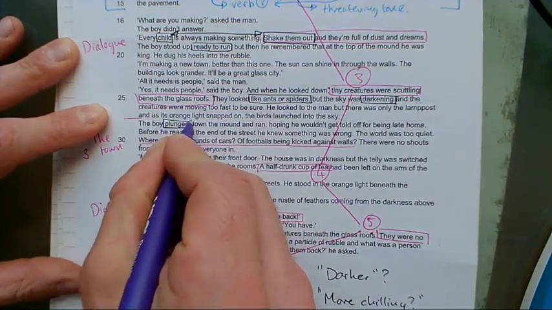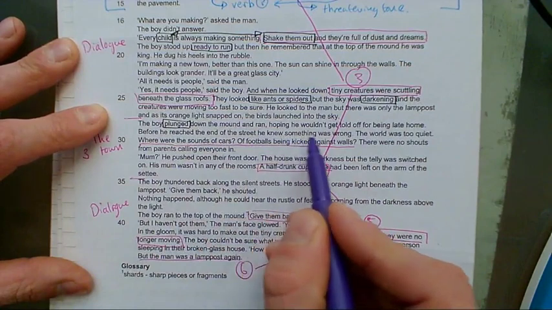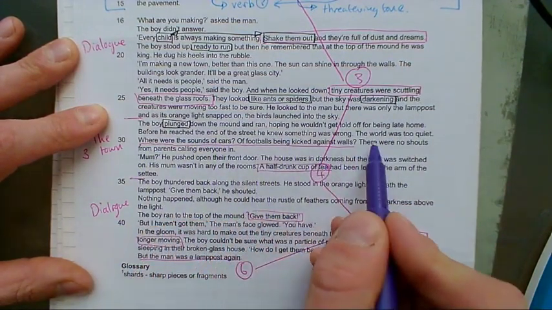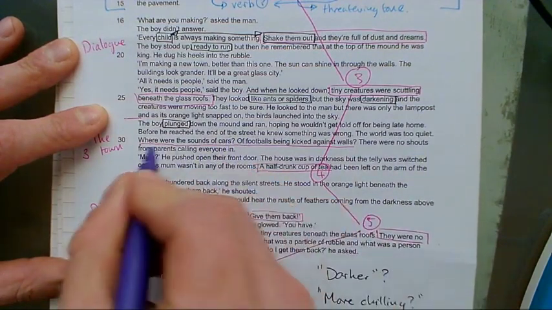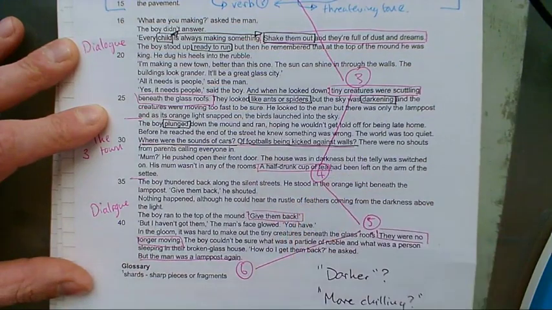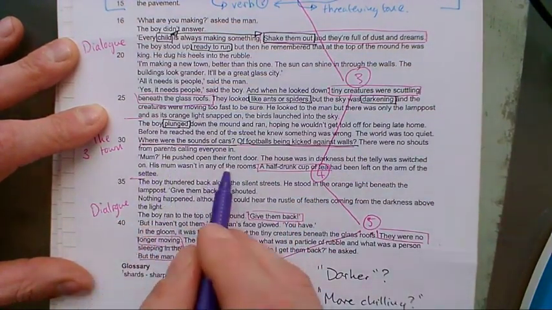So we've got the boy plunged down the mound and ran, hoping he wouldn't get told off for being late home. Before he reached the end of the street, he knew something was wrong. The world was too quiet. Where were the sounds of cars? Of footballs being kicked against walls? There were no shouts from parents calling everyone in. Mum? He pushed open the front door.